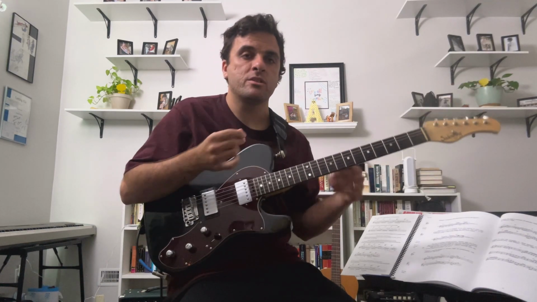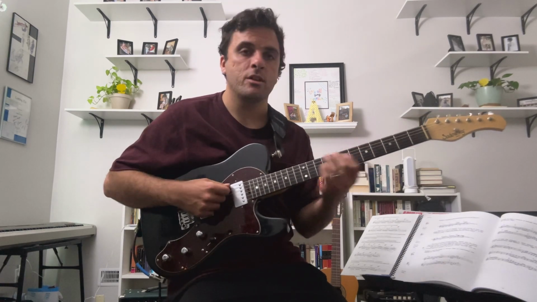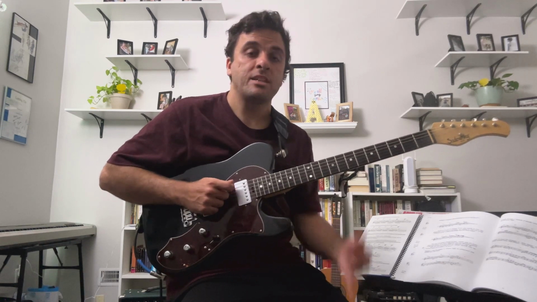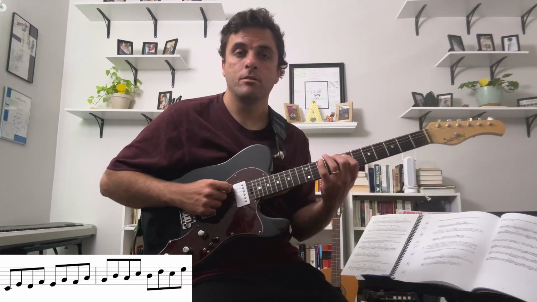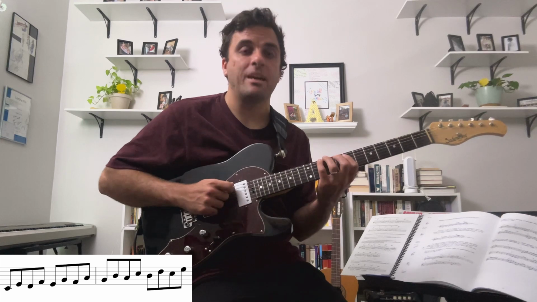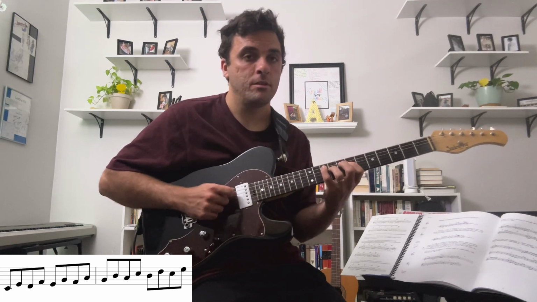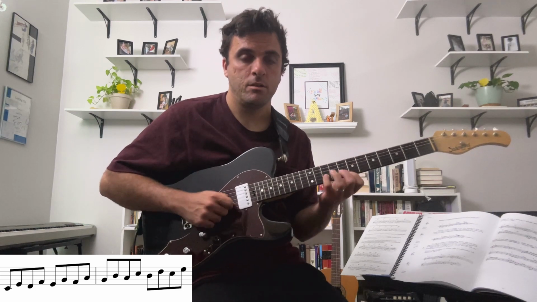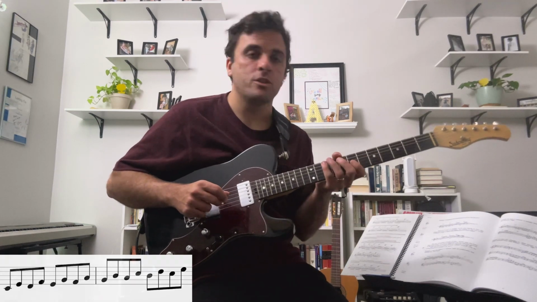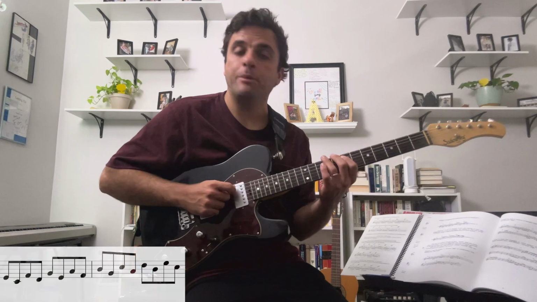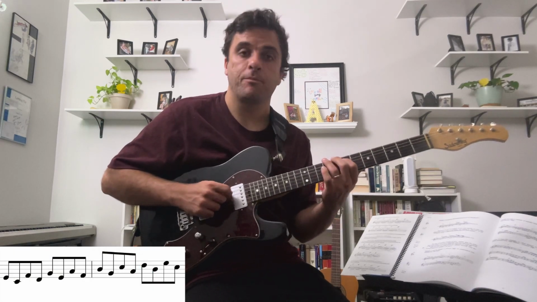So to speak about intervals a little bit, we're talking about skipping through a scale. Starting on C, instead of playing D, we play E. Starting on D, we skip E and we play F. Starting on E, we skip up to G. And from there, we can also do, for example, a descending third. So instead of starting on C and skipping up to E, we start on E and skip down to C.